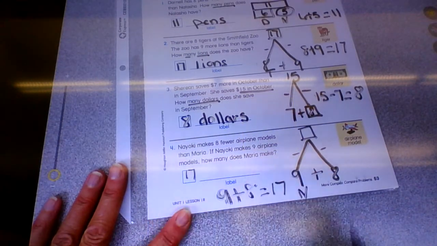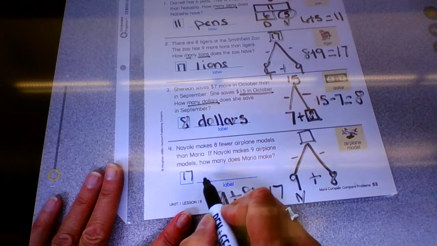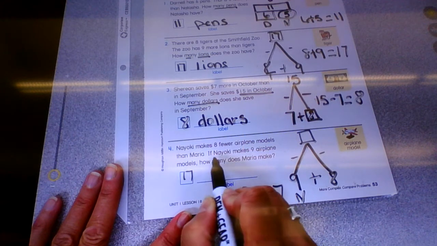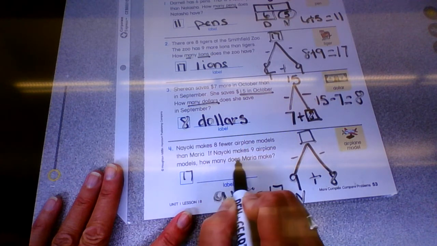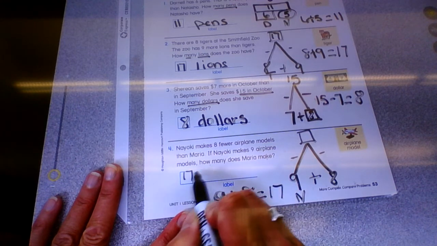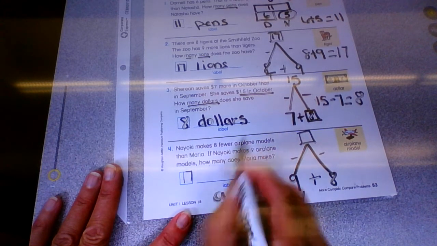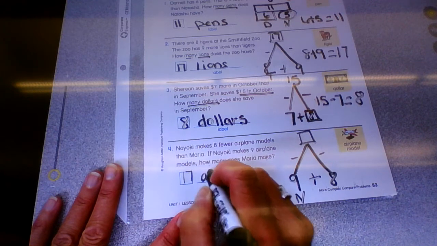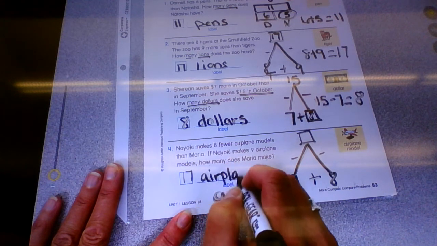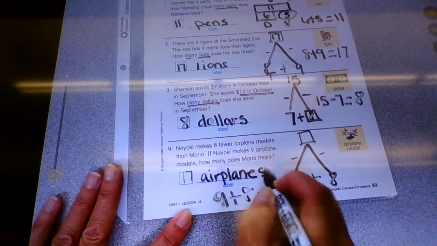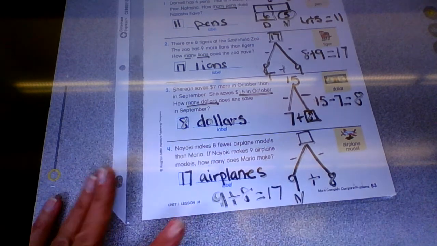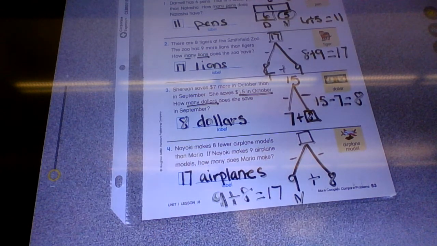And we're going to put 17. How many, let's see, what should we say? How many does Maria make? We don't write how many and then we write does, right? We want to say airplanes. Okay, 17 airplanes. So how many does Maria make? She makes 17 airplanes because Naoki has less than Maria. That was a tricky one.